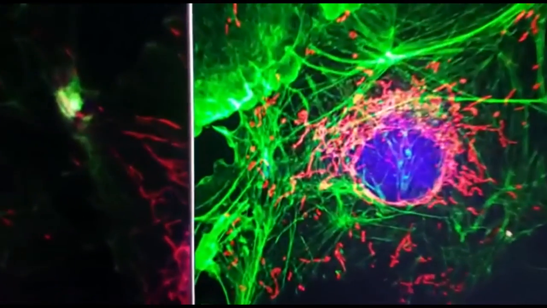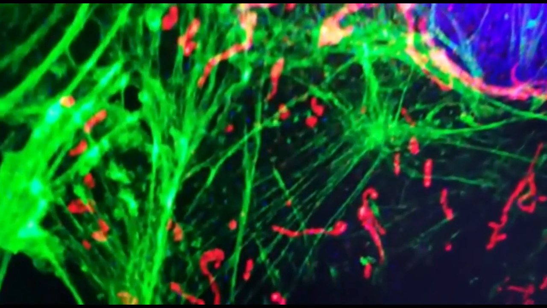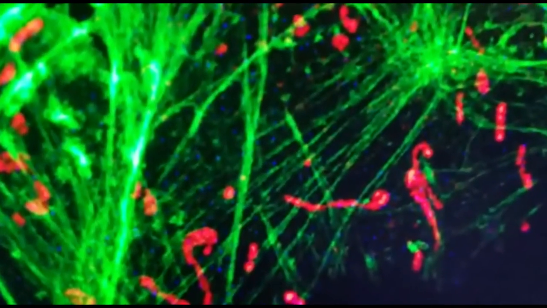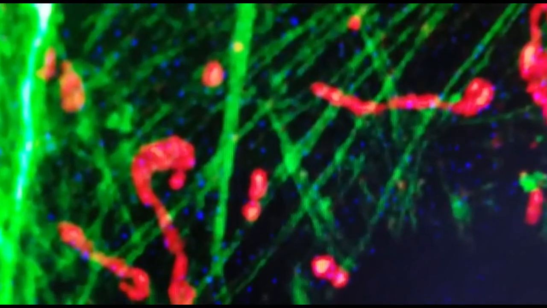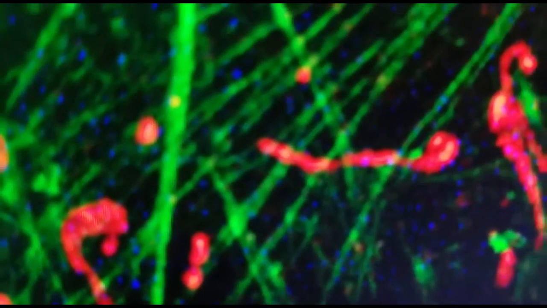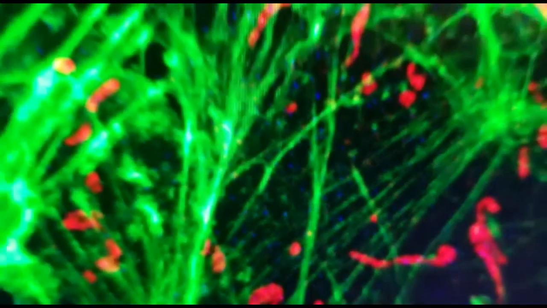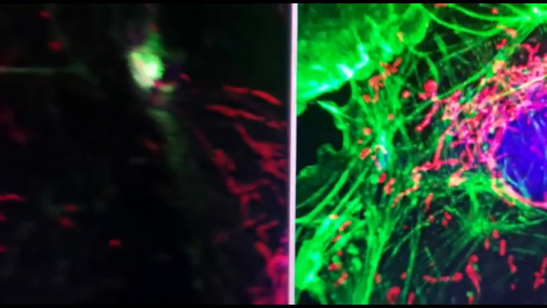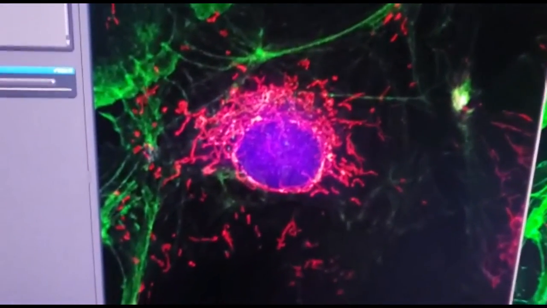The definition of the fluorochromes and also of the image and the pixels of the image are better using structured illumination microscopy. So in comparison, both techniques are great, but we know that with SIM we can have better resolution on the nanometric scale that we don't obtain in confocal.